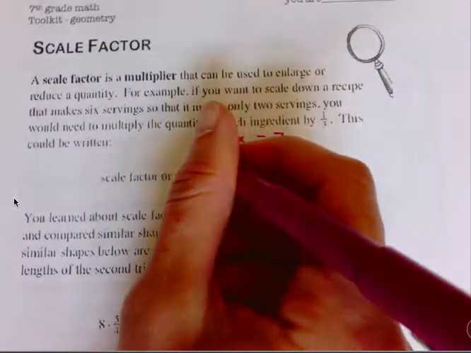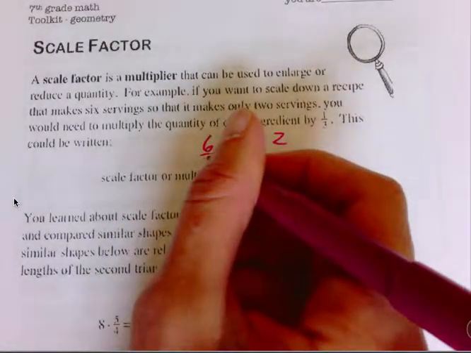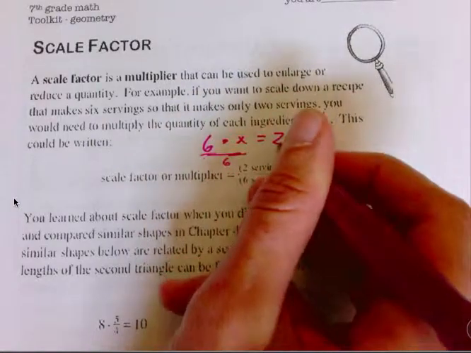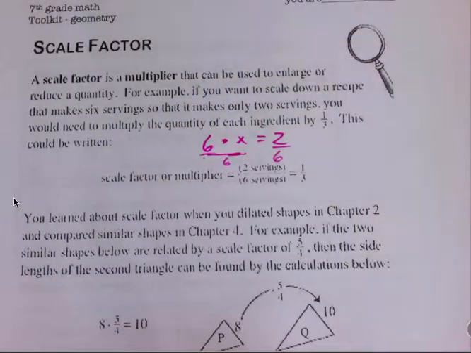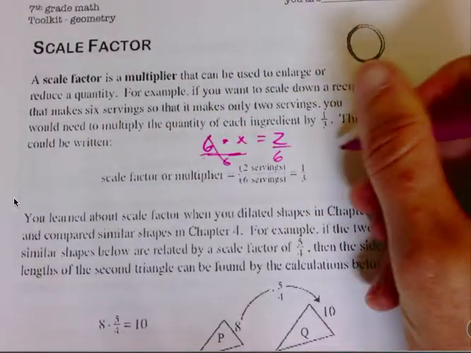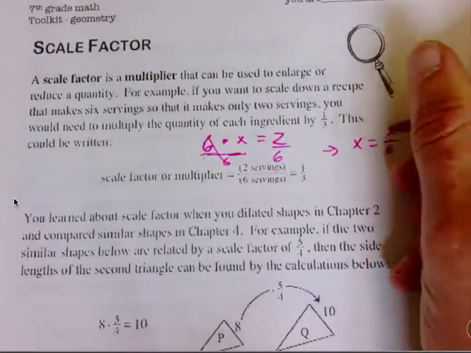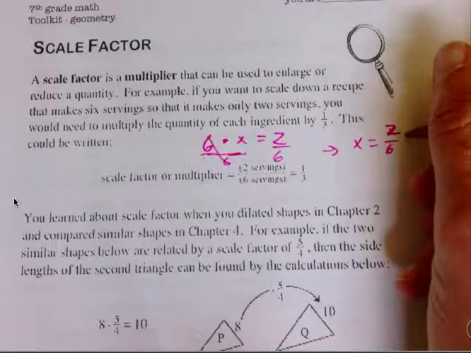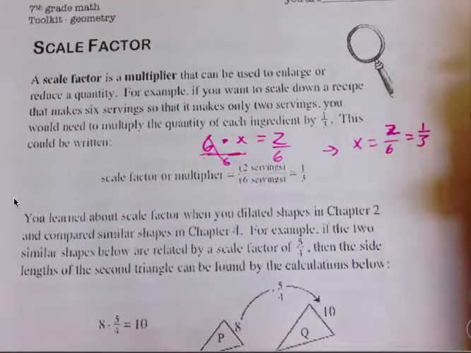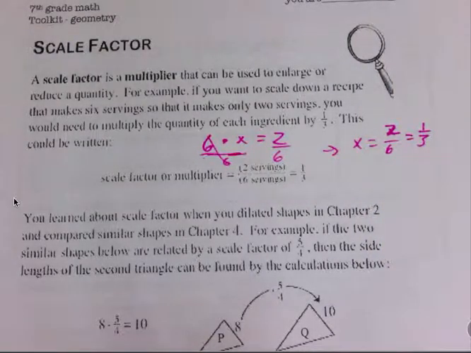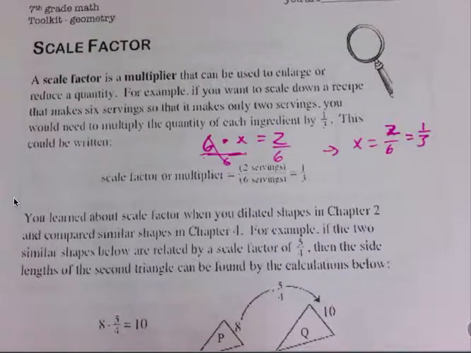To figure that out, this is kind of an easy example, but I could divide both sides by 6, and then I'd just be solving this simple equation to find what that scale factor is. X equals 2 over 6, and that simplifies to 1/3. So we can always find the scale factor if we know the new amount that we want and we know the original amount. We can just set up a simple equation.